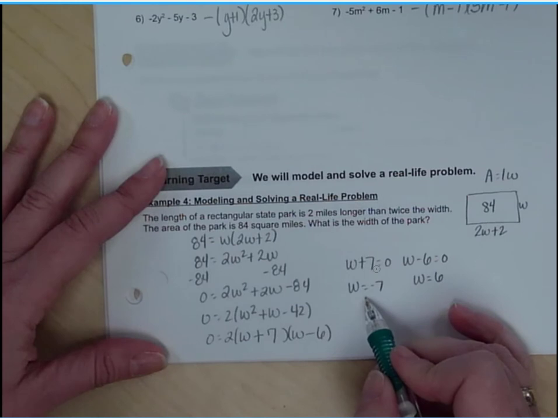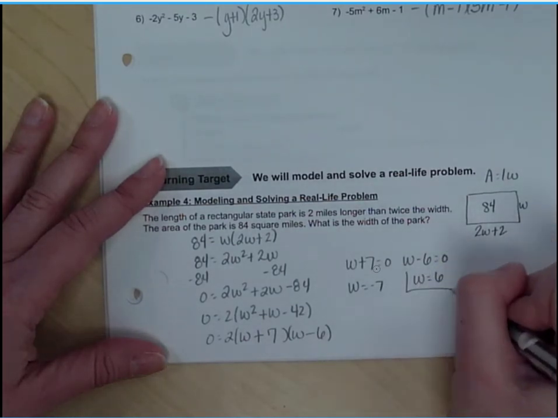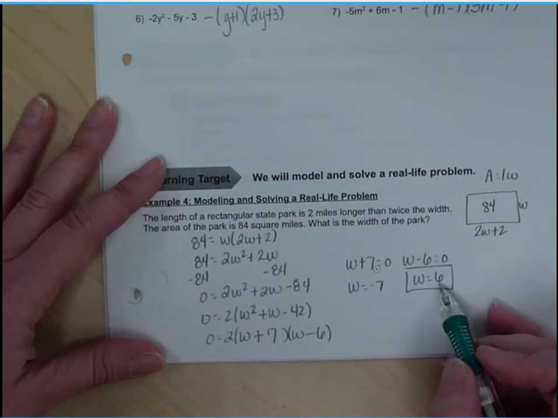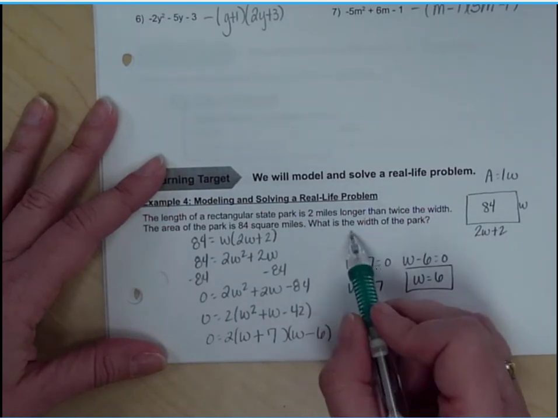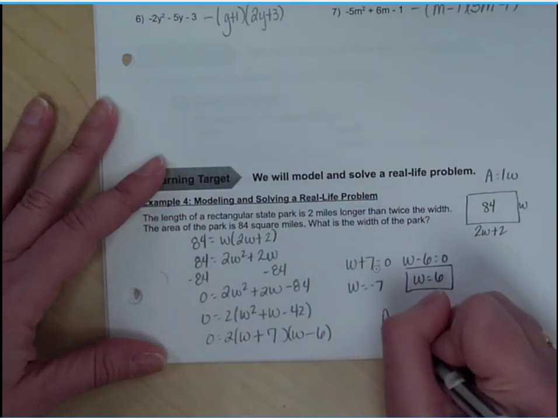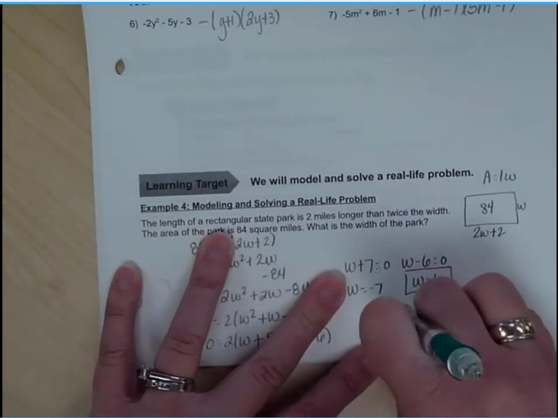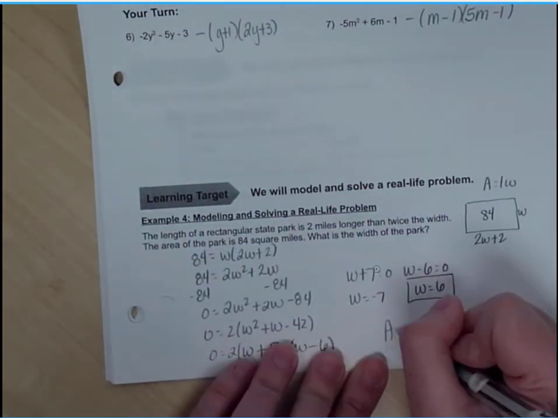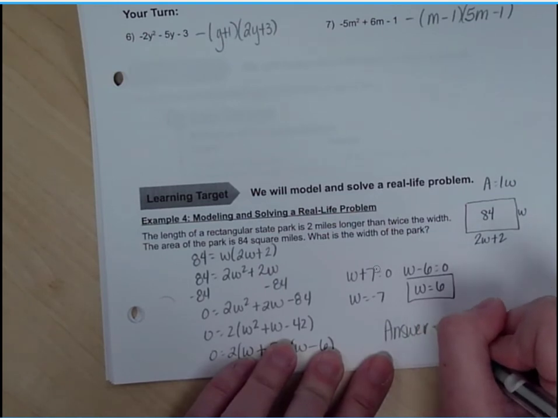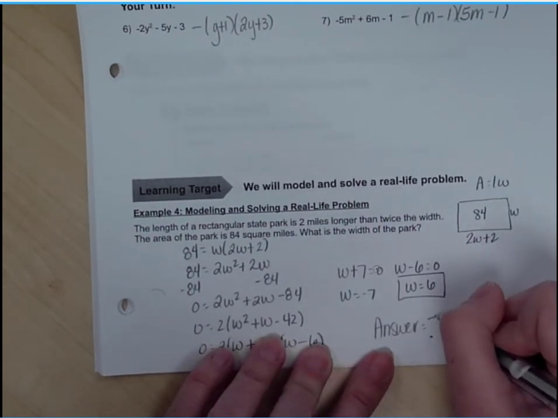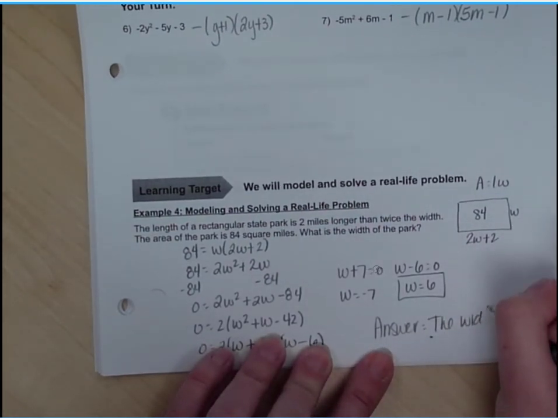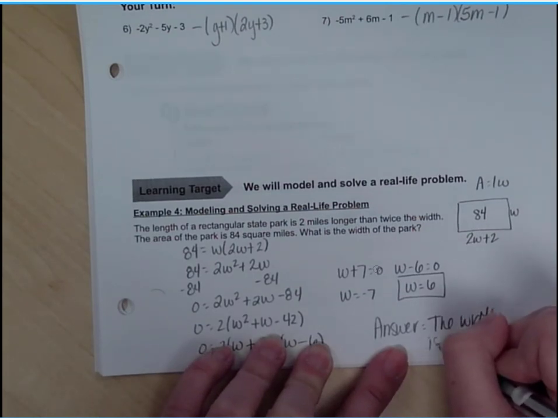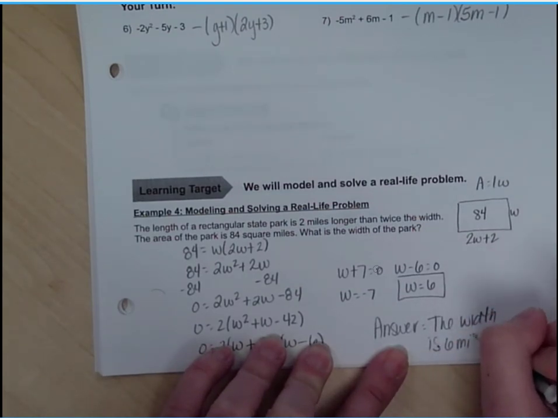I cannot have a negative distance. So I know W equals 6. Did I answer my question? What is the width of the park? So my answer here is the width is 6 miles.